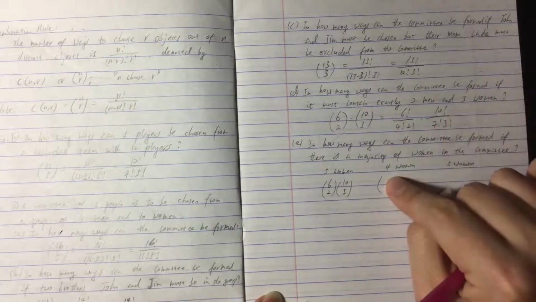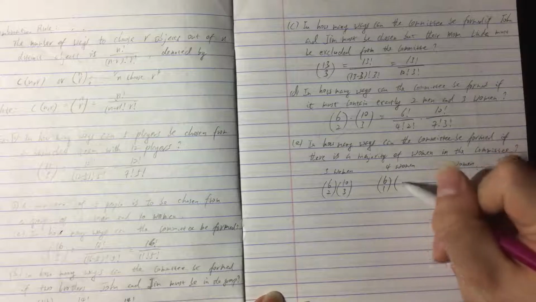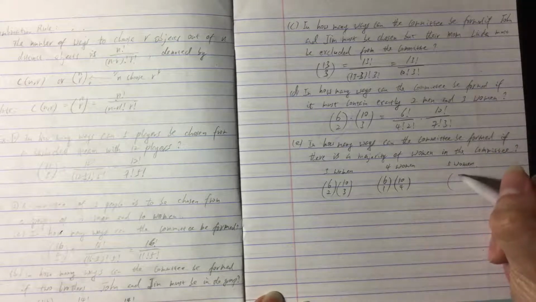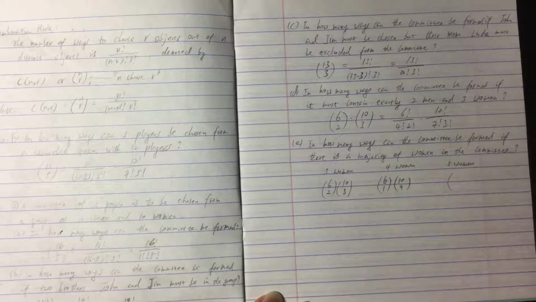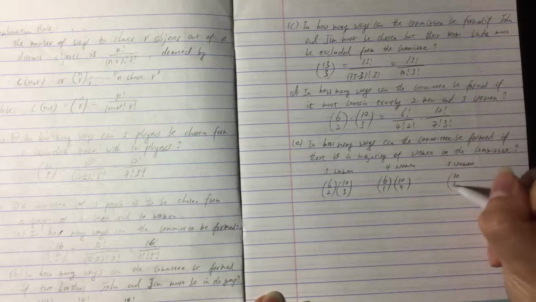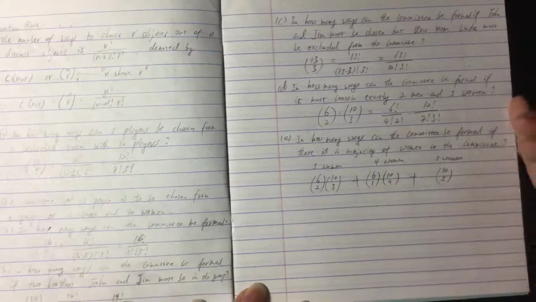If there are 4 women, it must be 1 man. We are choosing 1 man out of 6, and 4 women out of 10. If there are 5 women, we choose 0 men. We don't choose any men. We choose 5 women out of 10. Then add them up, and we get an answer.